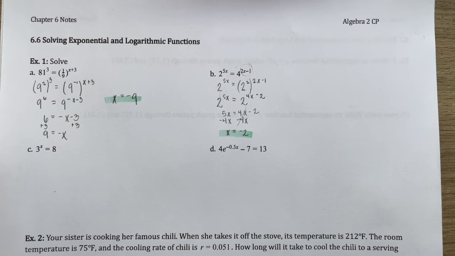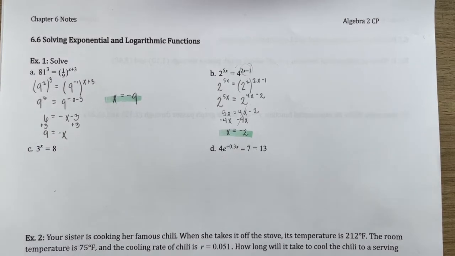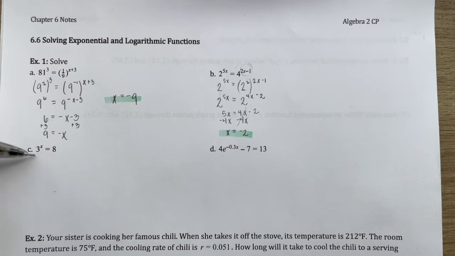So with example C, it's 3 raised to the x power equals 8. So now we don't have an exponential equal to an exponential. The 3 to the x is, but the 8 is just a constant. So our strategies for solving this are a little bit different, because now instead of just getting the same base and setting the exponents equal to each other, we actually have to cancel out the exponential in order to get x isolated.